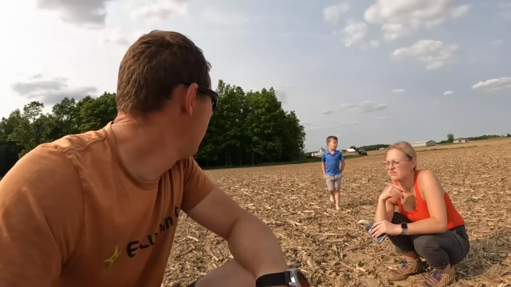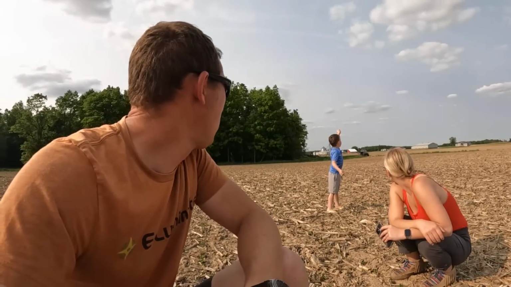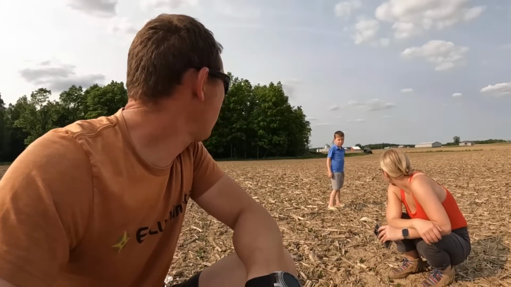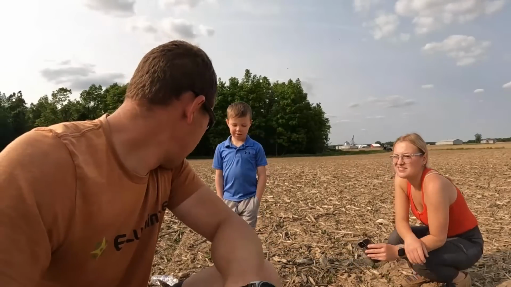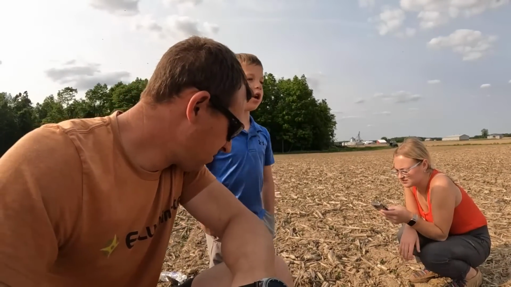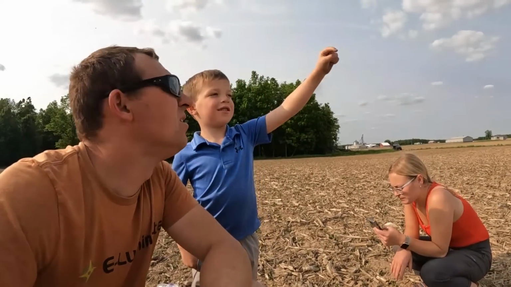What are those tracks over there? Cracks? Tracks. Animal tracks? Yeah. Probably deer. But I'd have to go look at them. See, because they're like this.